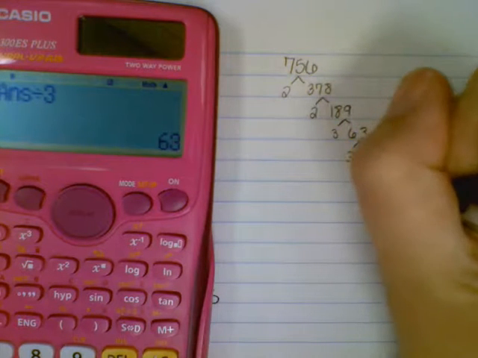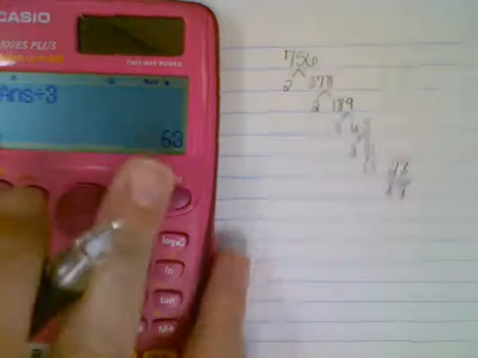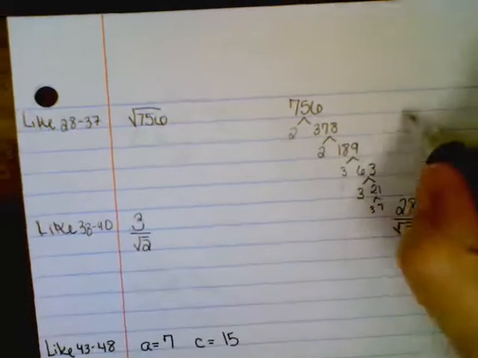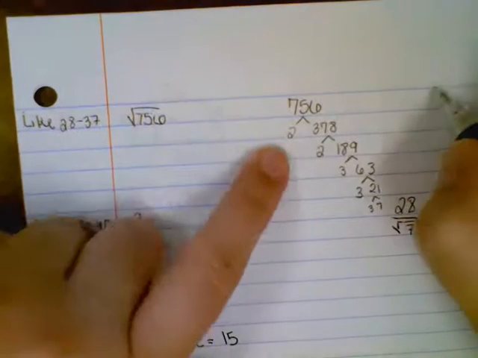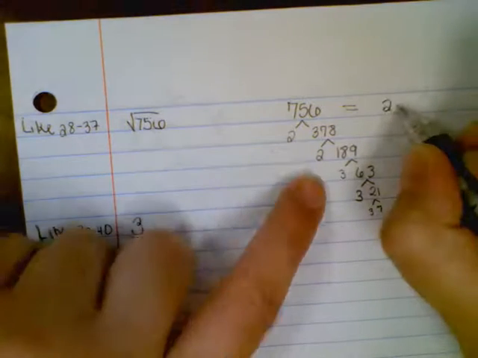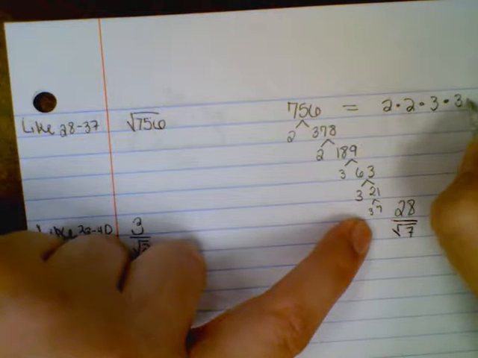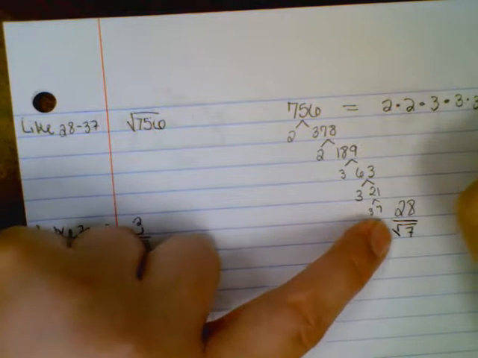And that's 3 and 7. Okay, so if your factors are confusing listing them like that, you can list them out. Take all your leaves that don't have anything coming from them. So this is equal to 2 times 2 times 3 times 3 times 3 times 7.